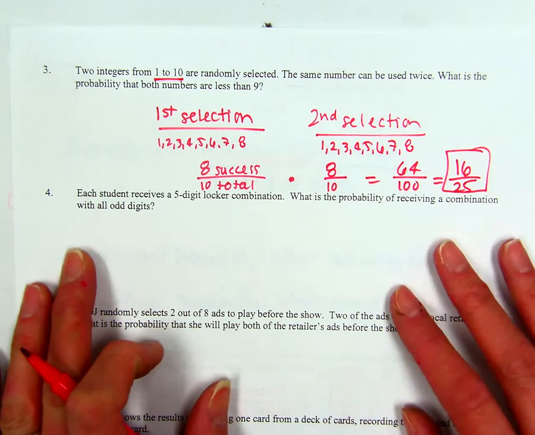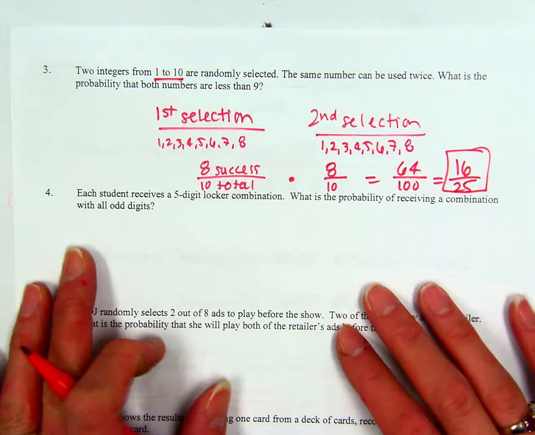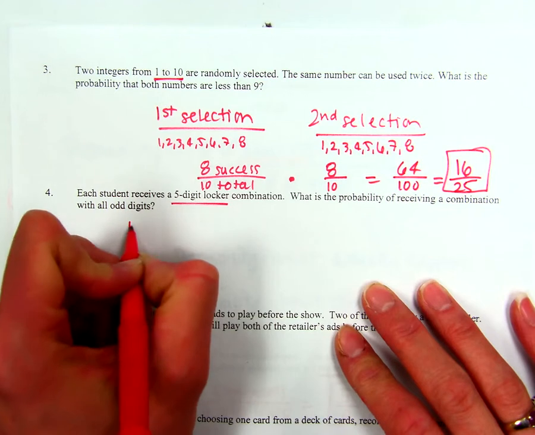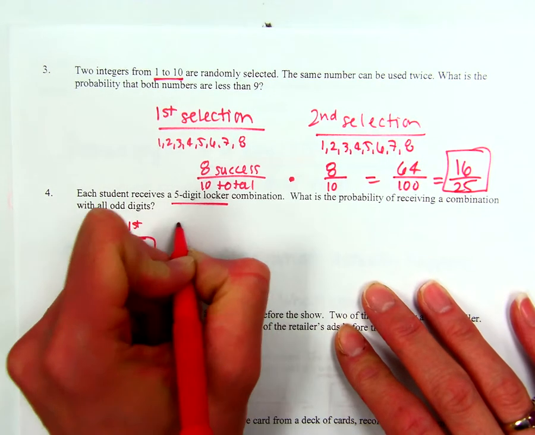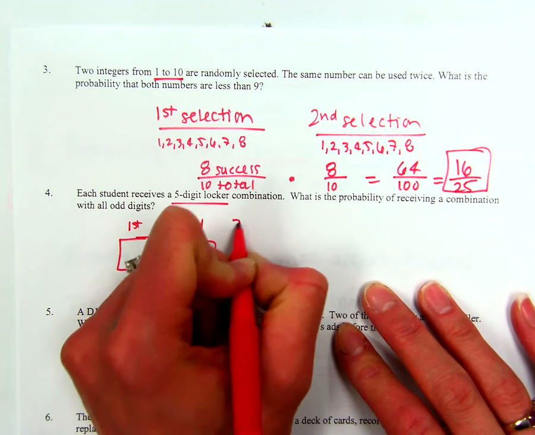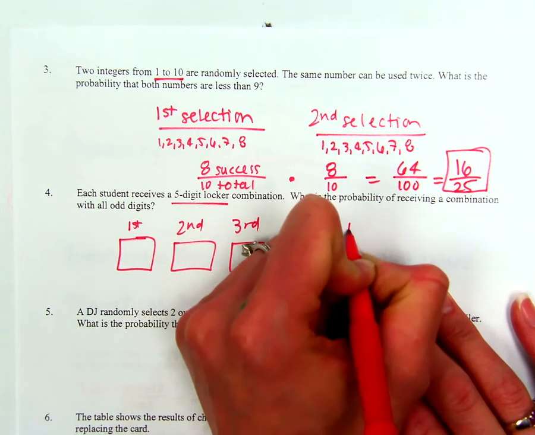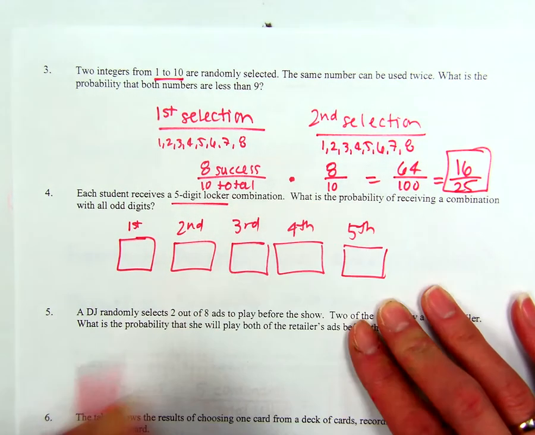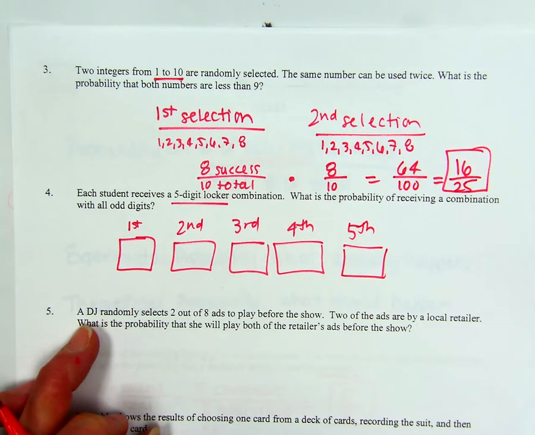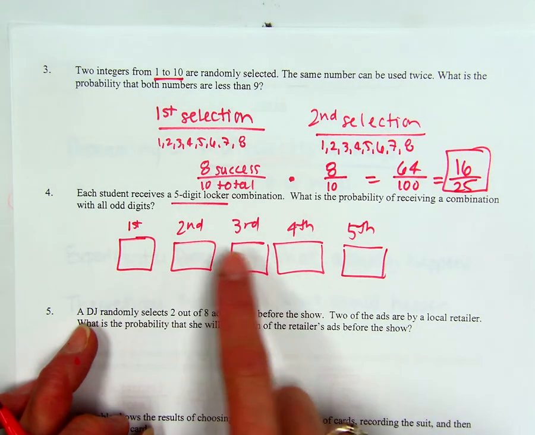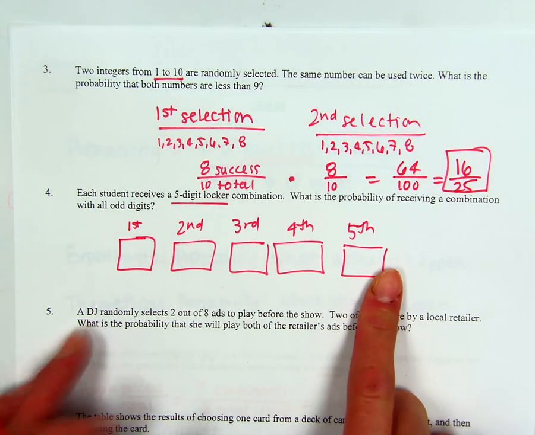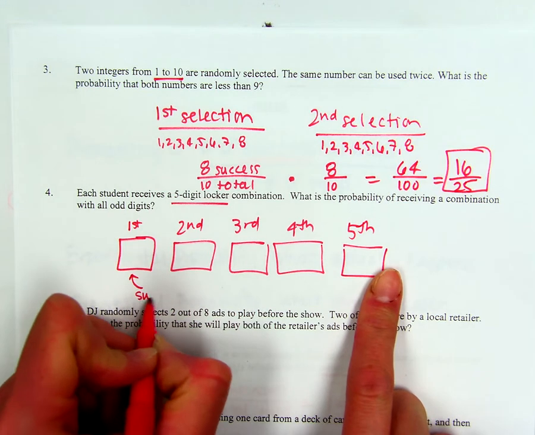And if you reduce that, you get 16 over 25. All right, problem 4. Each student receives a 5-digit locker combination. So first digit, second digit, third digit, fourth digit, and fifth digit. So this is kind of like our general counting principle or basic counting principle from the other day, except we're just going to put fractions in here. So each of these needs to be a probability of success over total.